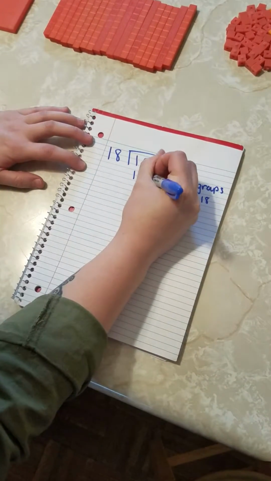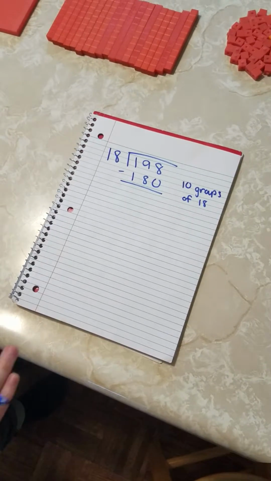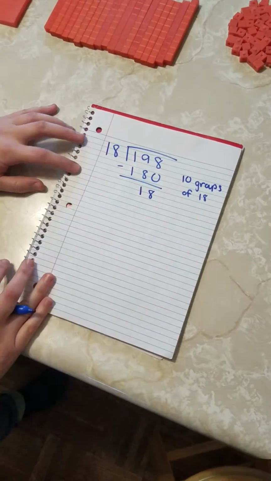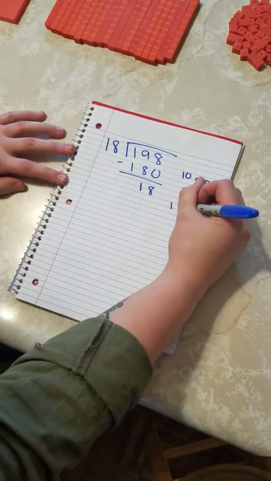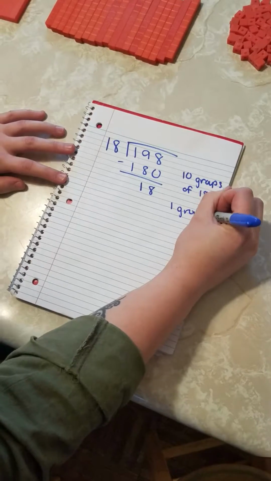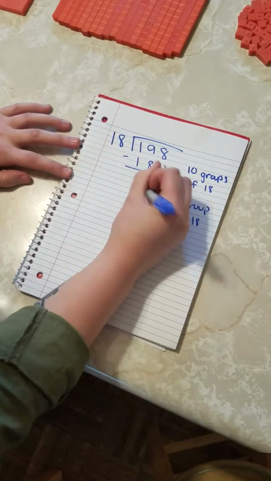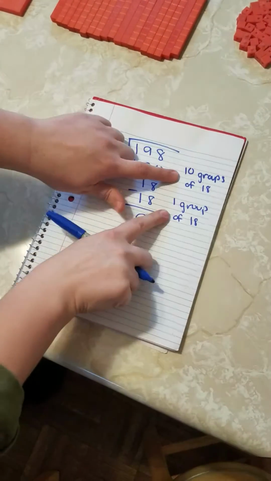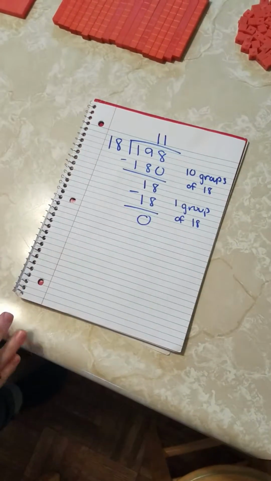And that's going to give us 180. So we're just going to have to subtract that from there. And that's going to leave us with 18 left over. So then we can see that we only have one group left that'll fit. So one group of 18. So we're just going to write that down. And that means we do not have a remainder. So if we add that up on the side, that gives us the answer of 11.